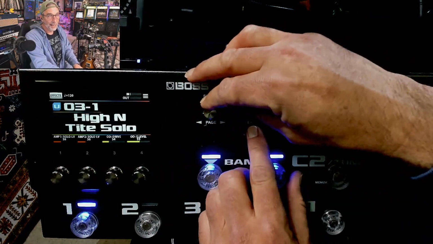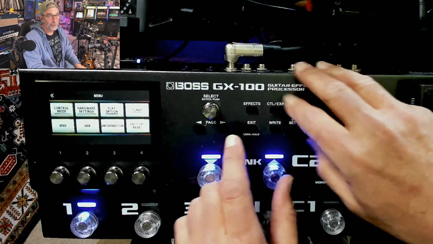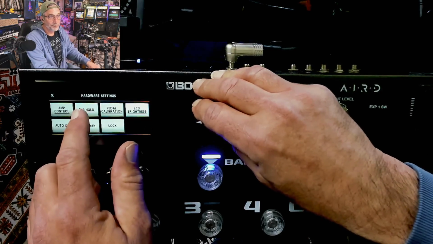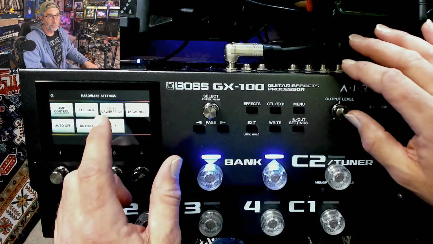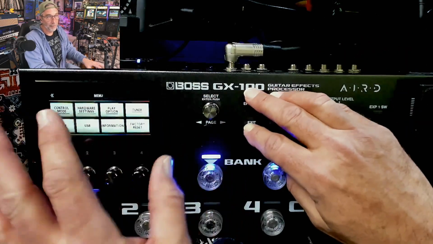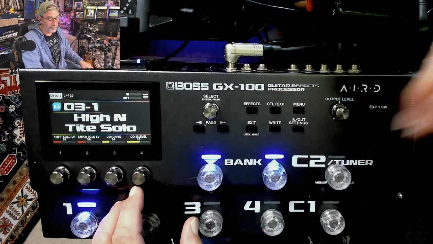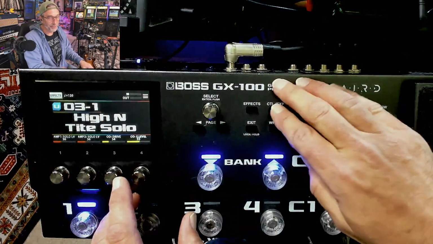So if I exit out of here and go over to my menu, and then come over here to hardware settings, if you start to run the pedal calibration, your very last option is going to be how sensitive that switch is going to be. And I brought it down some. I'm not going to calibrate the pedal right now, but that's a little tip for anybody that's looking to make switching between volume and wah a little bit easier.